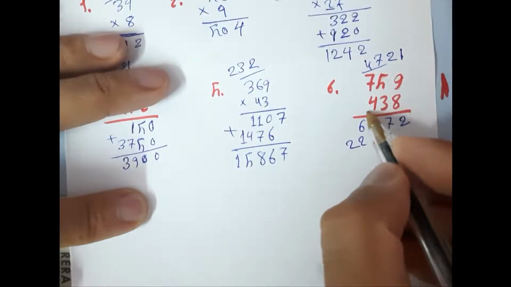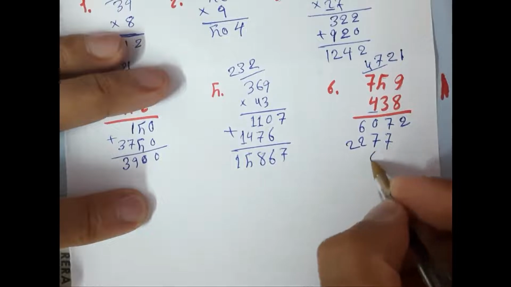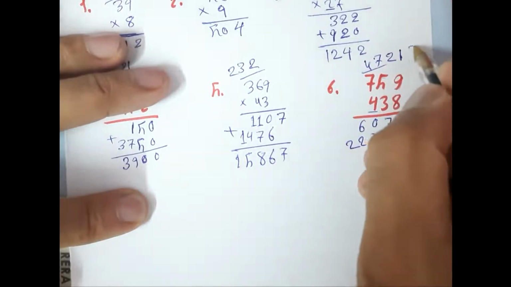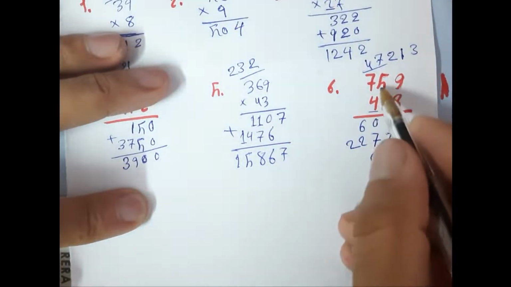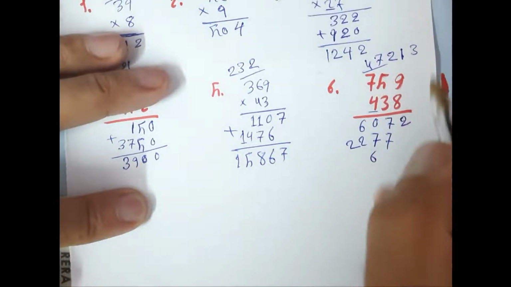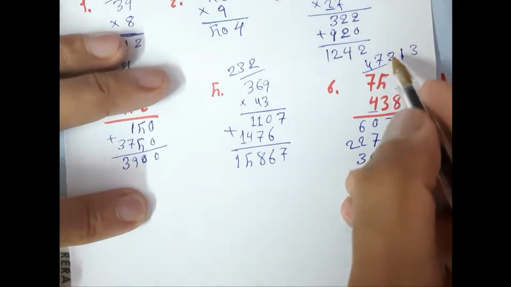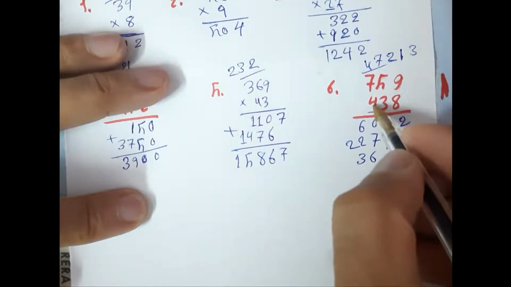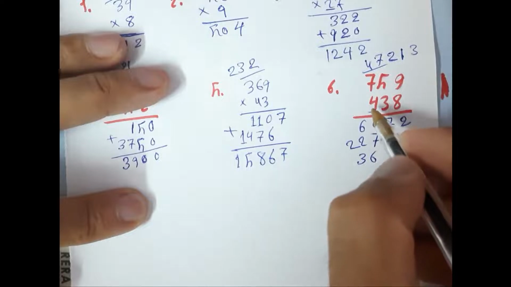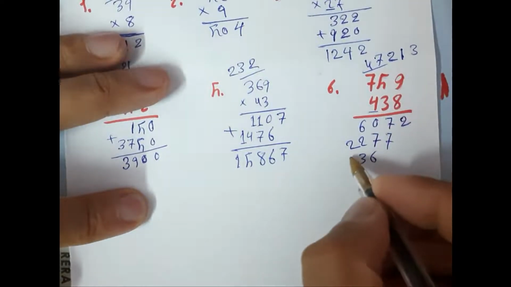Now we multiply 4. 4 into 9, 36. We write 6 and carry over 3. 4 into 5, 20. 20 plus 3, 23. We write 3 and carry over 2. 4 into 7, 4 times 7, 28. 28 plus 2, 30.